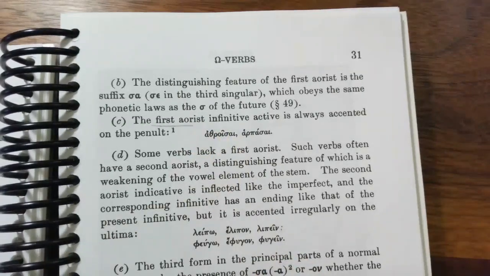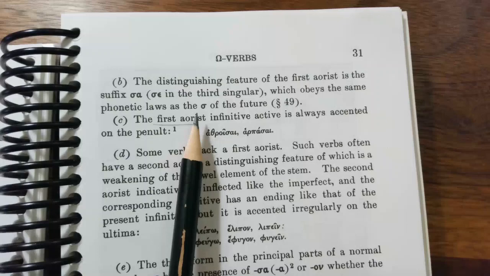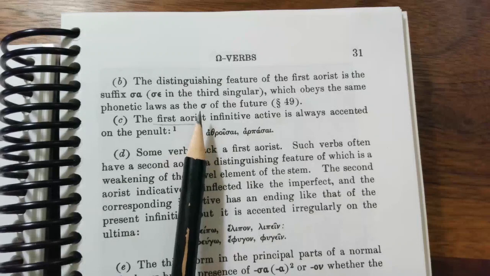The combination of consonants with the sigma is the same for the aorist as it is for the future. I said imperfect, I meant future. It's not that the future and aorist both have this phenomenon by themselves. It's that the sigma has this phenomenon, and the sigma is used in both the future and the aorist. So, correction there: there's no sigma marker in the imperfect. Sigma marker for the future, and sigma marker for the aorist.